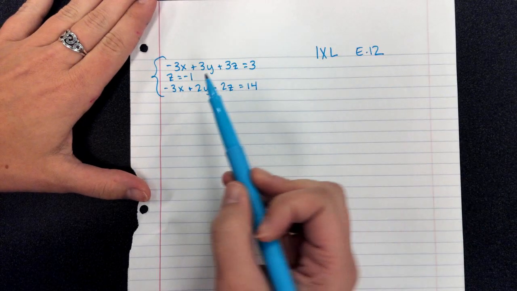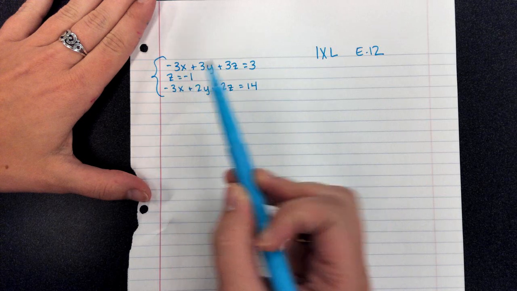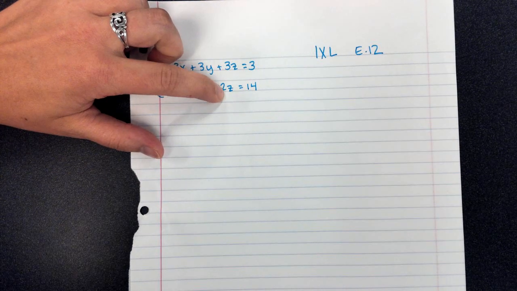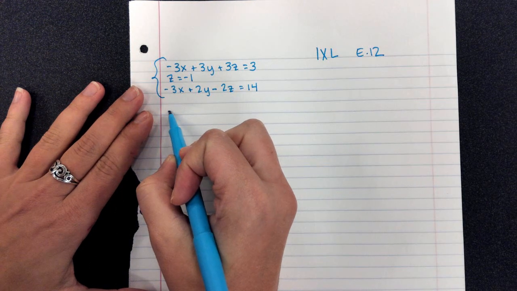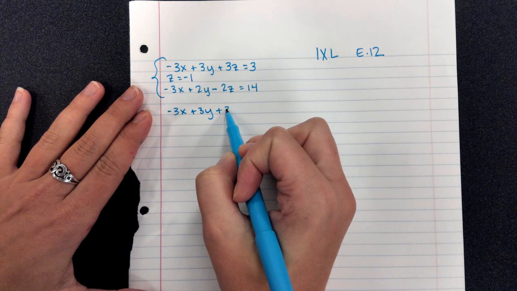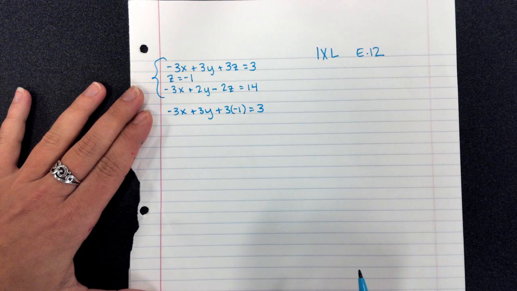The first thing I'm going to do is take this z, because I know what z equals, and plug it into the z on top and the z on bottom. So my first equation says negative 3x plus 3y plus 3 times negative 1 equals 3.